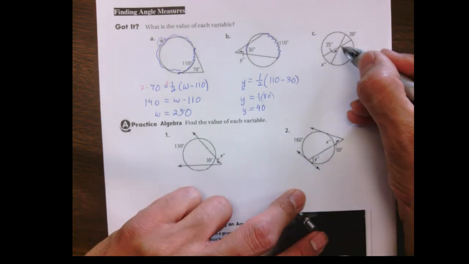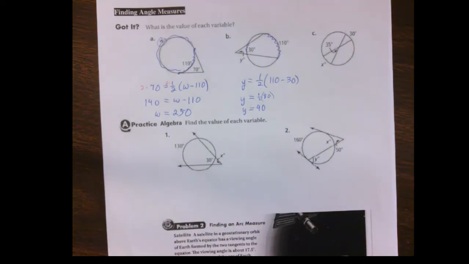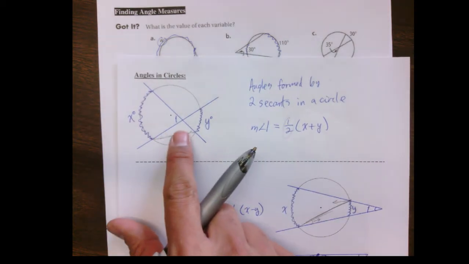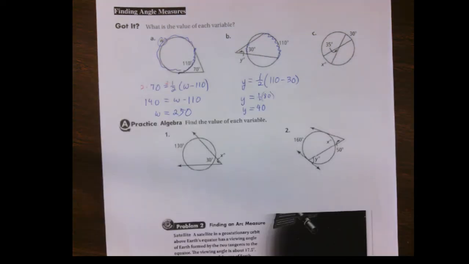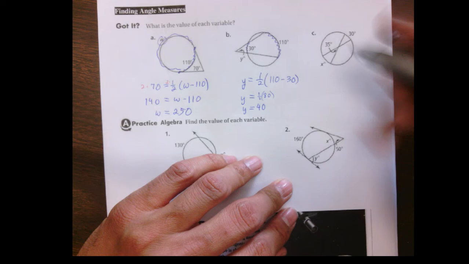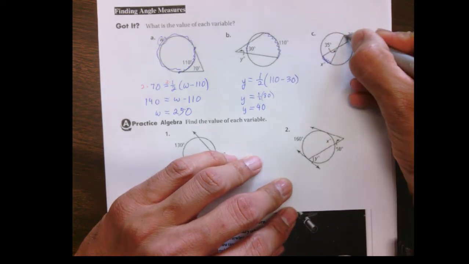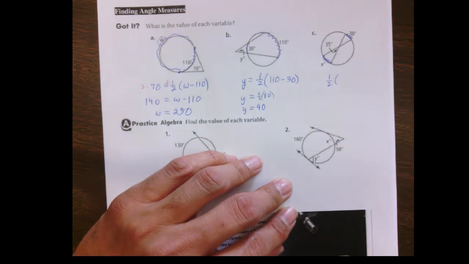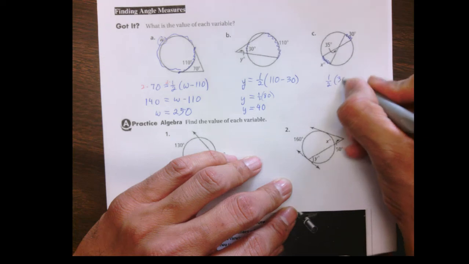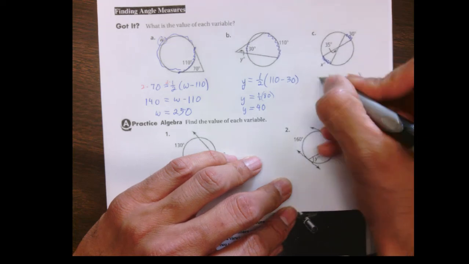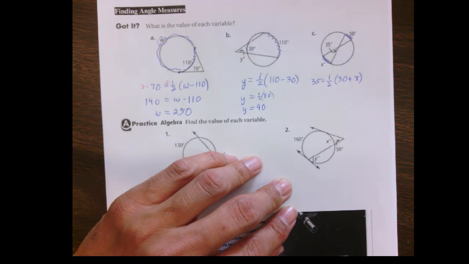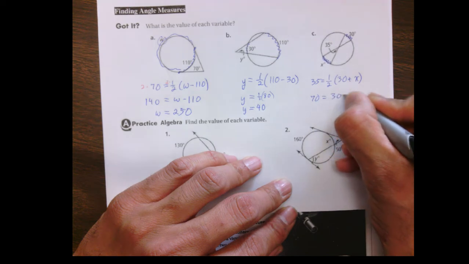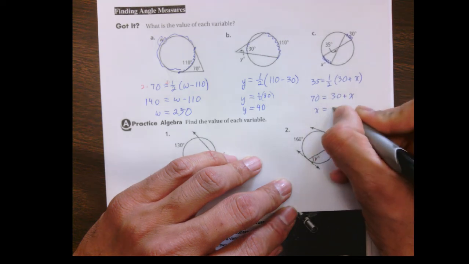And then this last one, this is 2 secants intersecting in the circle. So if you'll remember, that's like this scenario right here, where you take 1/2 of the sum of the angles. Here, when you're inside the circle, we're going to add up these arcs. So this arc plus this arc, and it's 1/2 of that. 1/2 of 30 plus x. That's what 35 equals. And then use the same process. Multiply both sides by 2. 70 equals 30 plus x. So x equals 40.